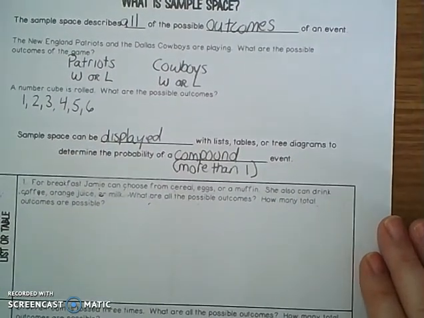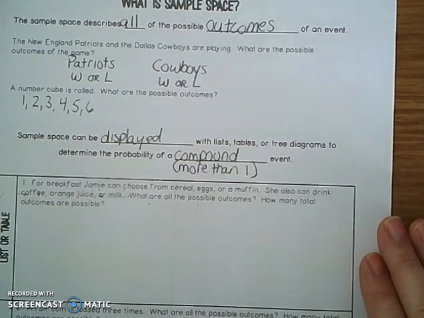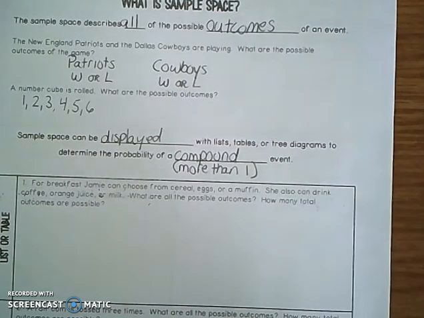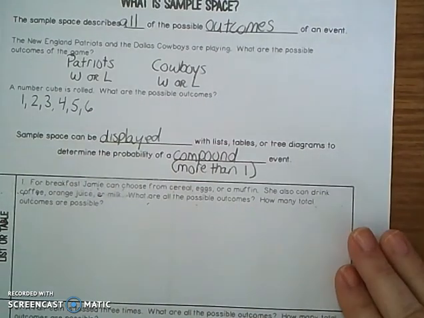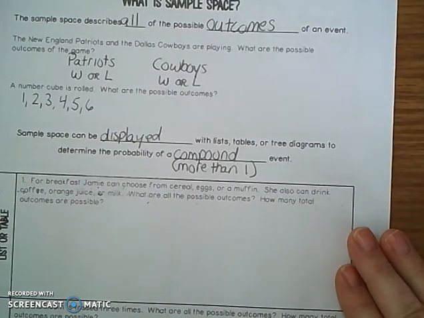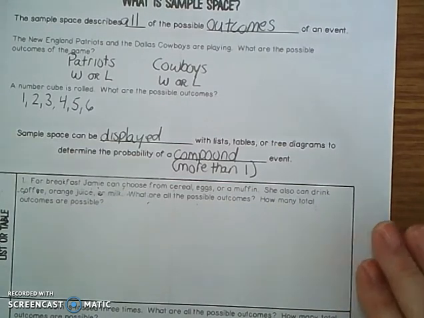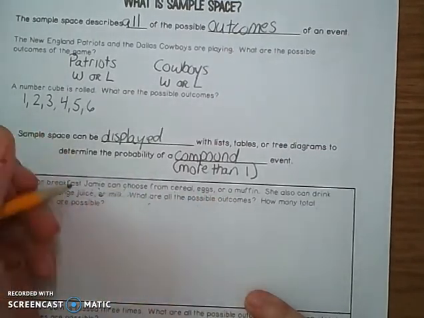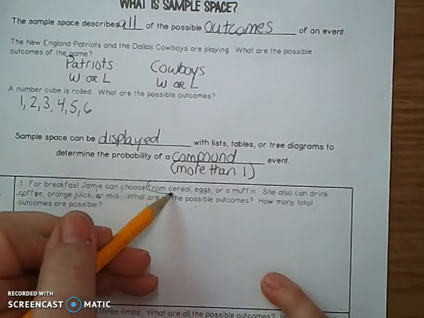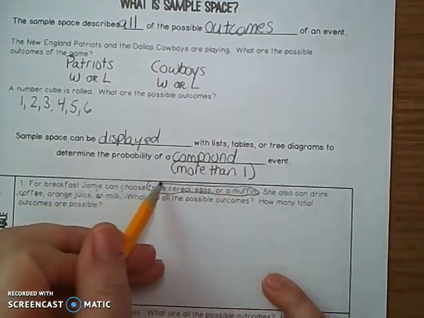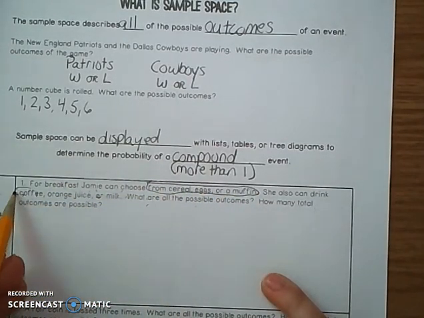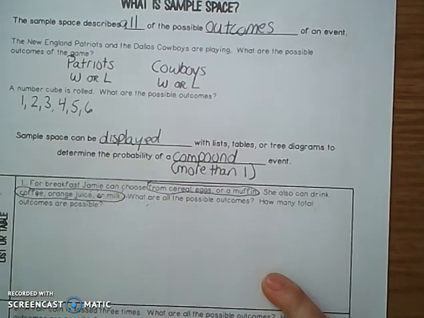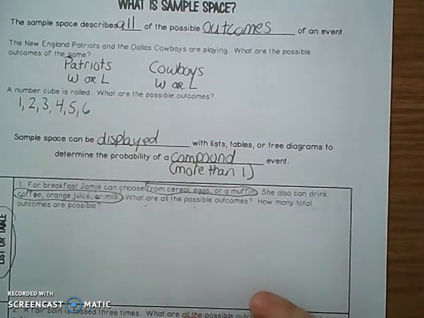It says for breakfast, Jamie can choose from cereal, eggs, or a muffin. She also can drink coffee, orange juice, or milk. What are all the possible outcomes? How many total outcomes are possible? Okay, so for breakfast, she has 3 choices of what she can eat: cereal, eggs, or a muffin, and for drink, she can get coffee, orange juice, or milk. So we're going to do a list or a table. So basically, I have to match everything up.